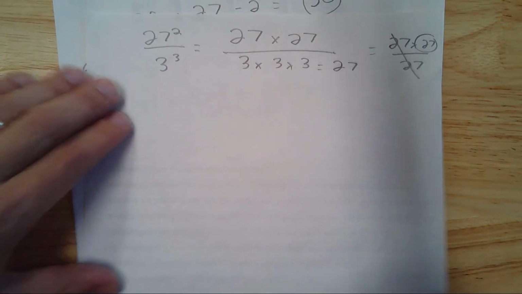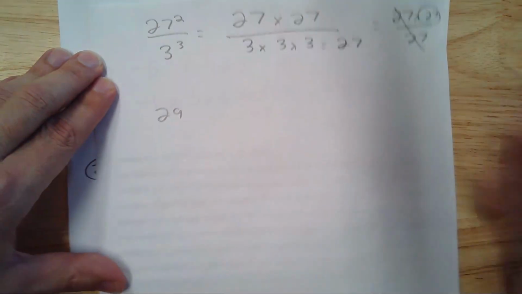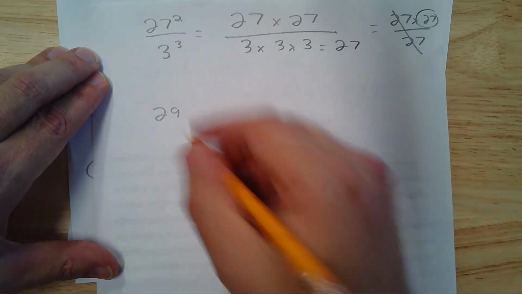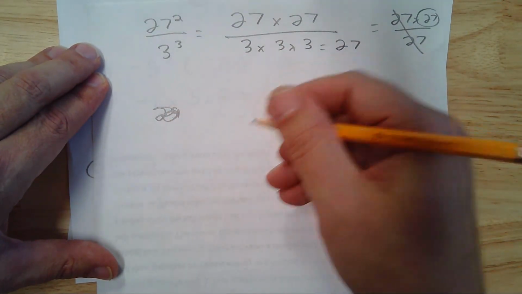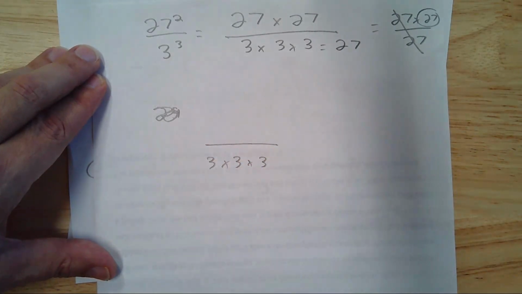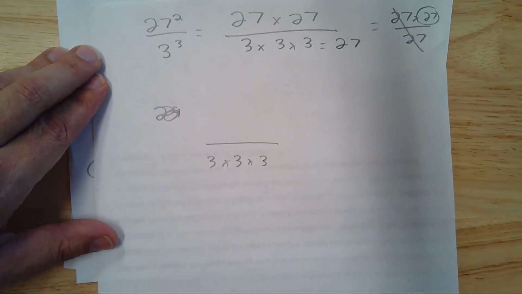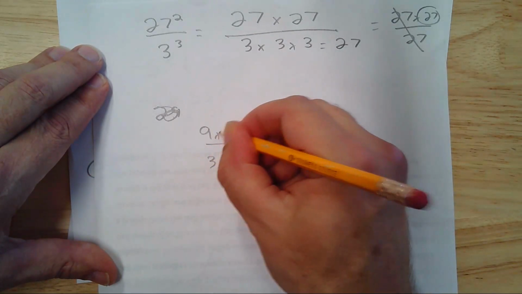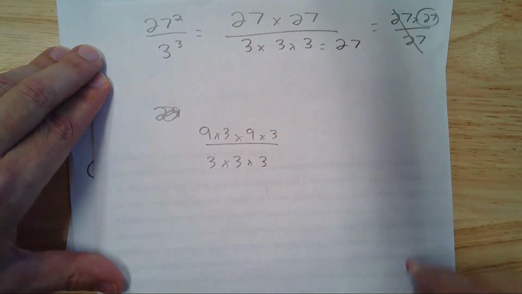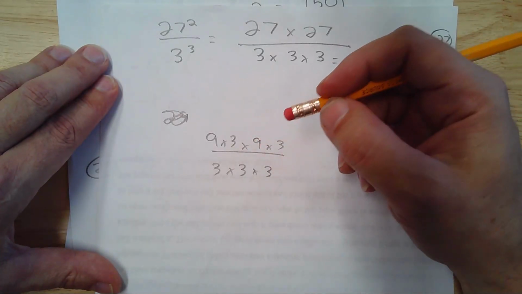That's one way you could have done it. But on the top, 27 breaks down to 9 times 3, and 9 breaks down to 3 times 3.